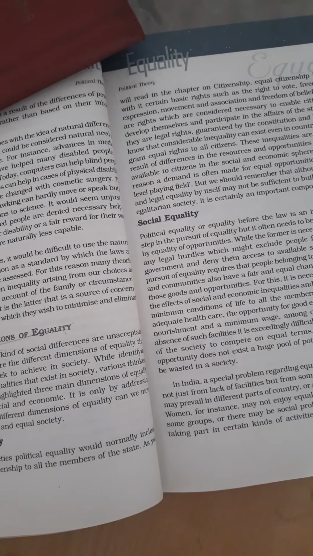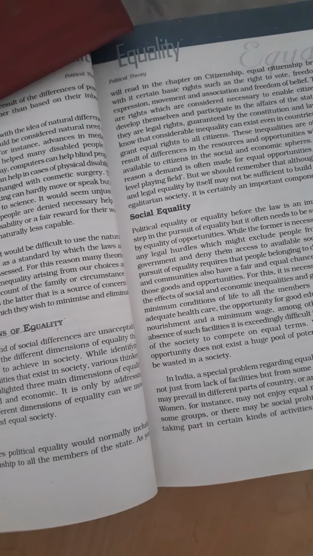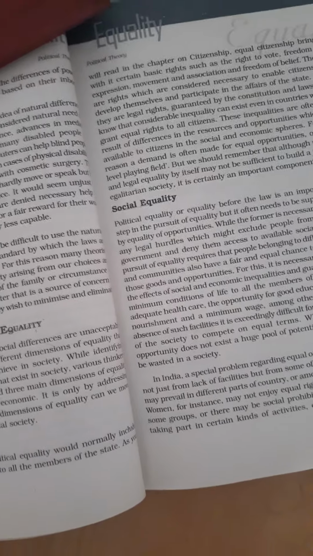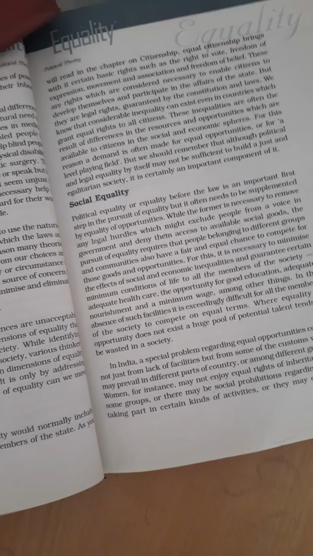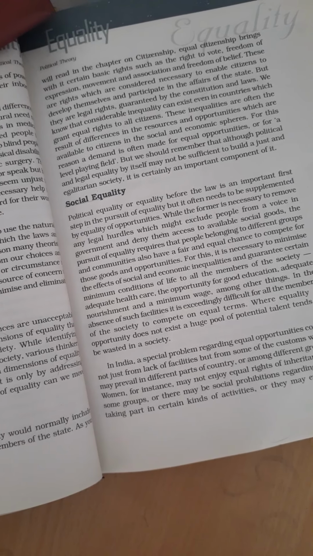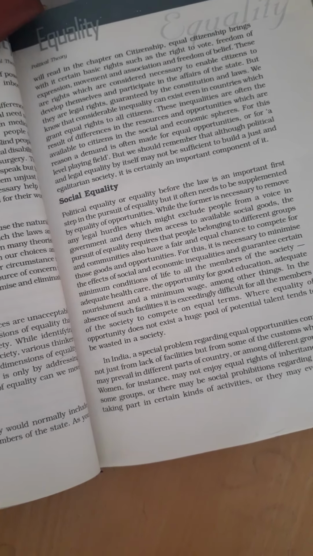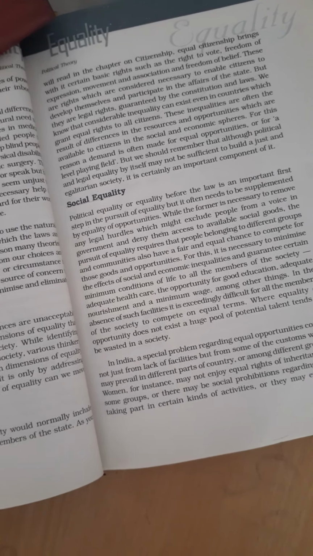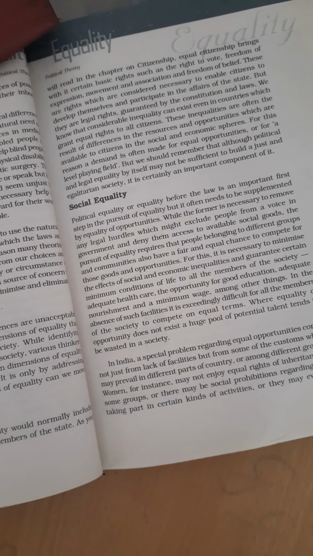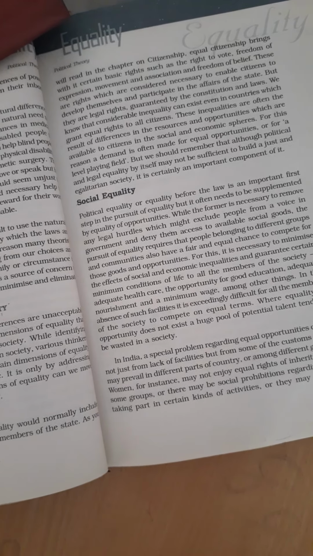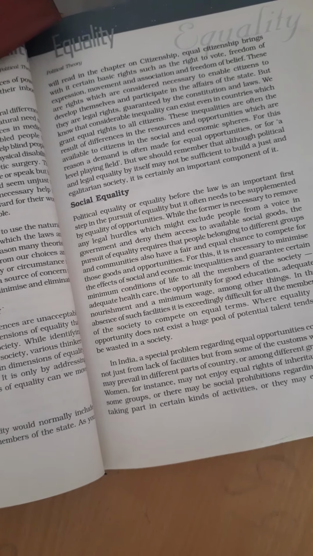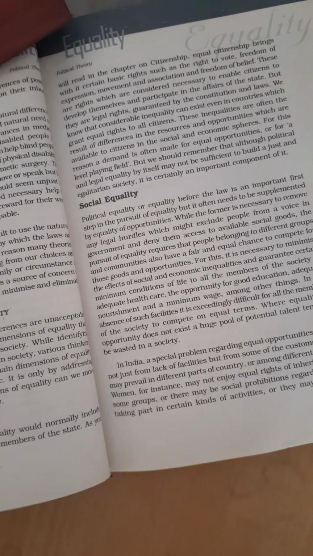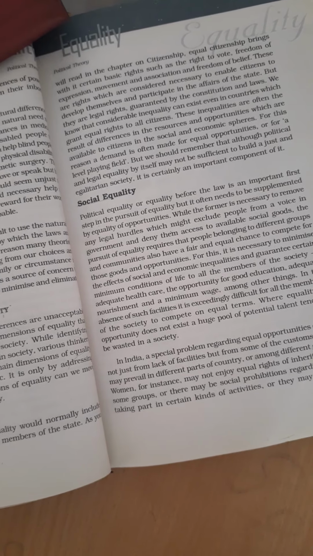Untouchability has been abolished and its practice has been made punishable by the Protection of Civil Rights Act of 1976. No person can be denied the use of a shop, hotel, place of public entertainment, or well on the ground of religion, caste, or place of birth, etc. Religious institutions have been thrown open to all sections of Hindu society. Bar on admission to government-aided educational institutions on grounds of religion, caste, or language is strictly prohibited.